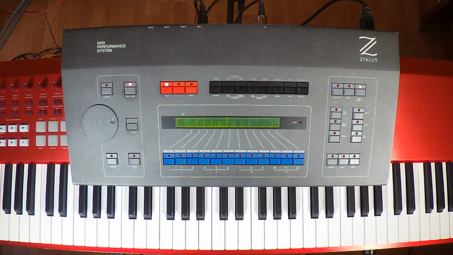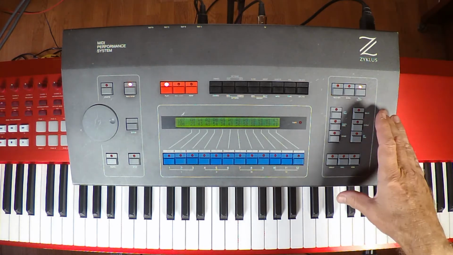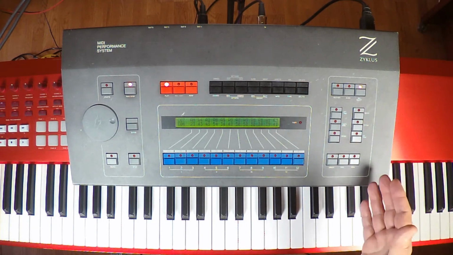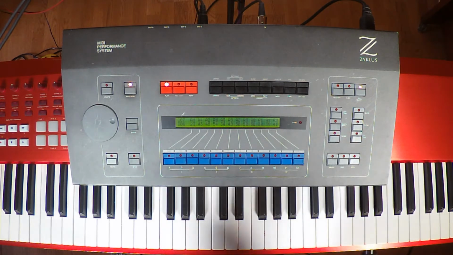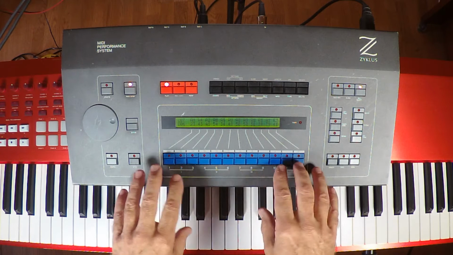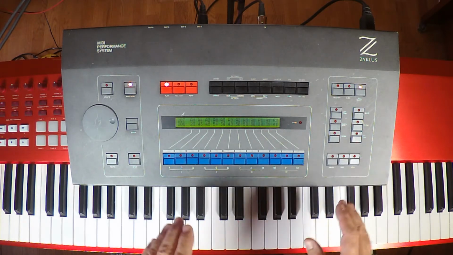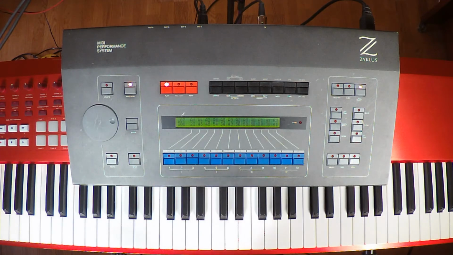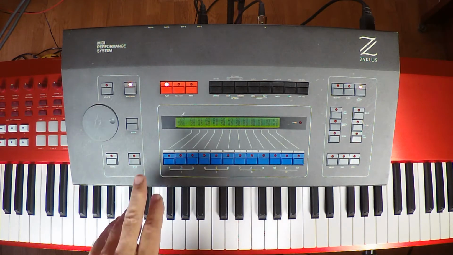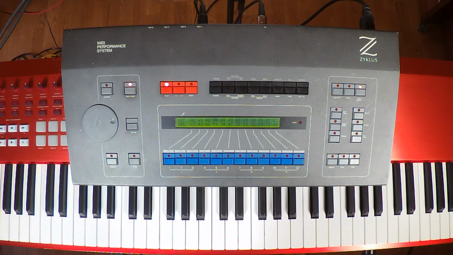So here we are back with the Zyklus MPS. In the last video, I showed some of the trigger profile keys. This is this group of keys over here primarily, which alter what happens when you fire off a sequence from the blue keys. For example, the momentary key makes the sequence run just while you press down the key, as opposed to switching it on and switching it off.